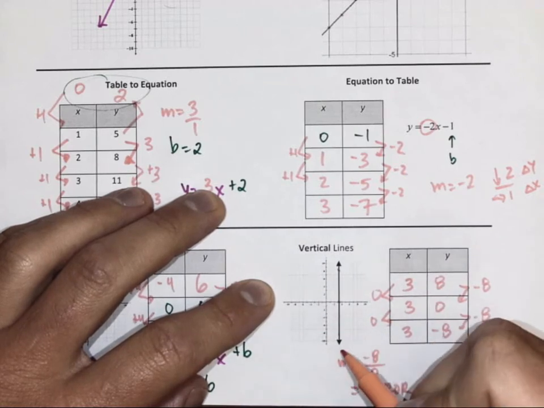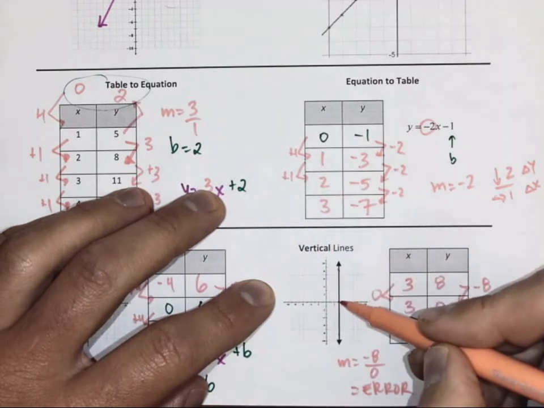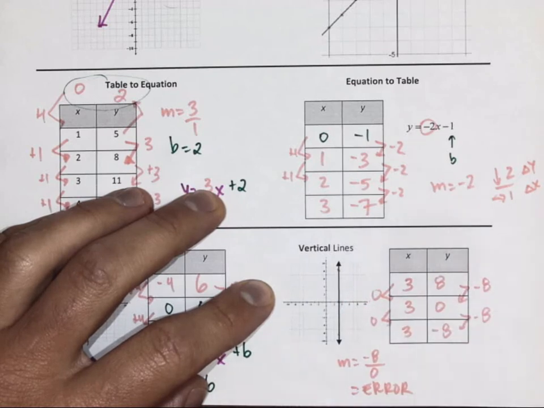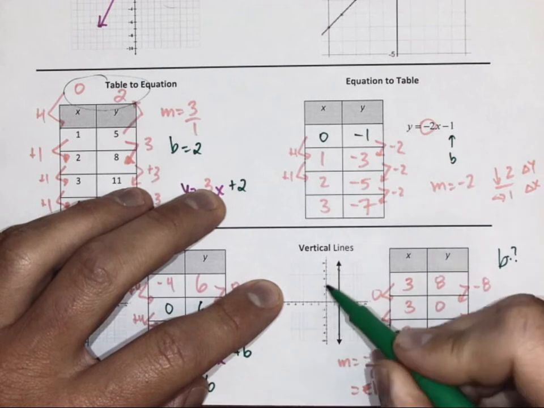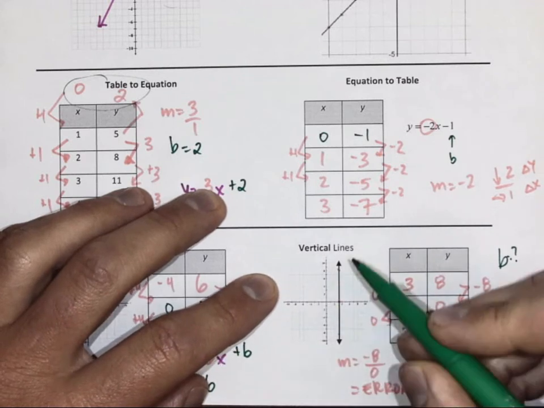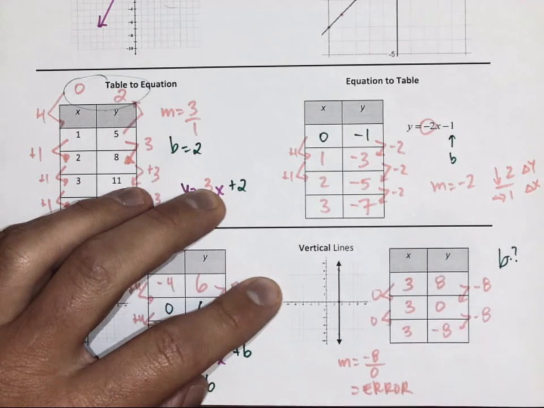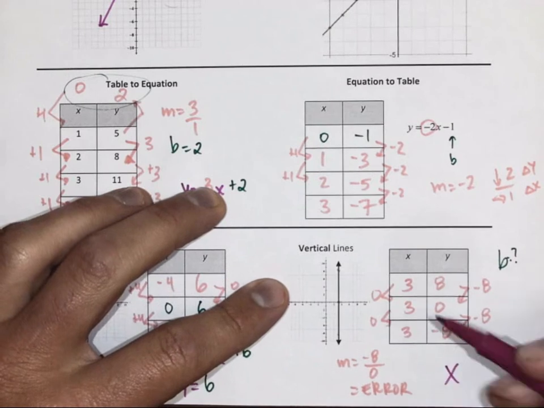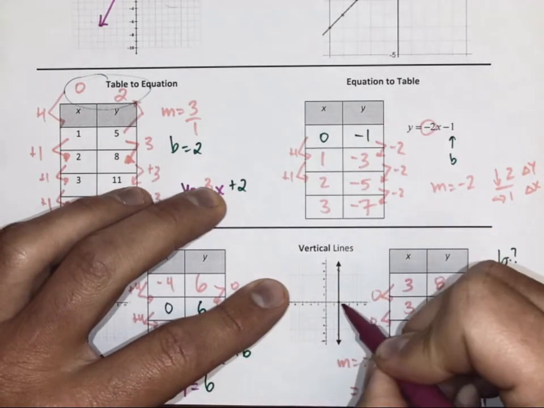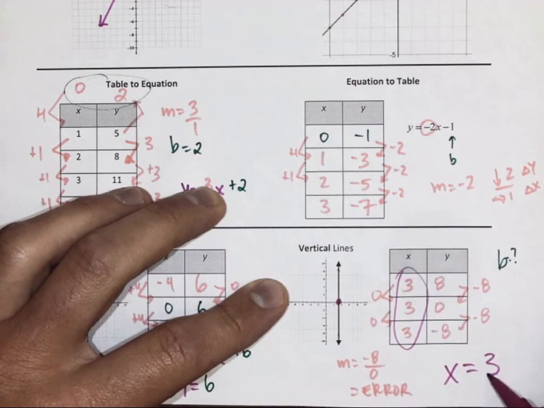And what's the y-intercept? Well, if it goes on forever, doesn't matter what y is, x is always 3. We're not going to have a y-intercept. So b doesn't exist. It doesn't actually cross. So no matter what y value it is, x is always 3. So our equation, just like it was y equals 6 over there, for any vertical line going up and down, is x equals whatever the x-intercept is, which in this case is 3.